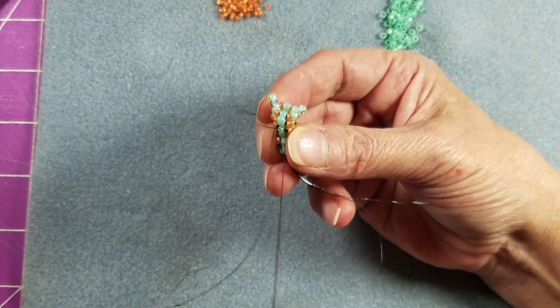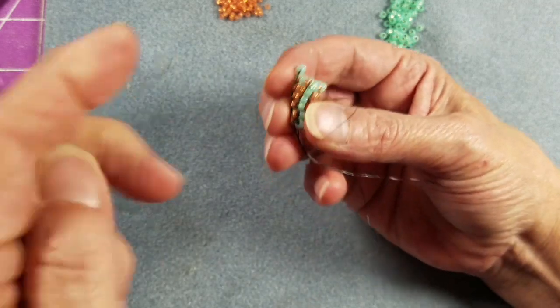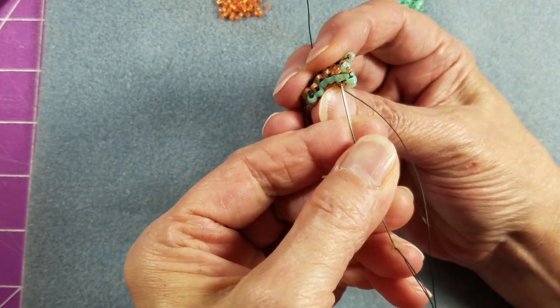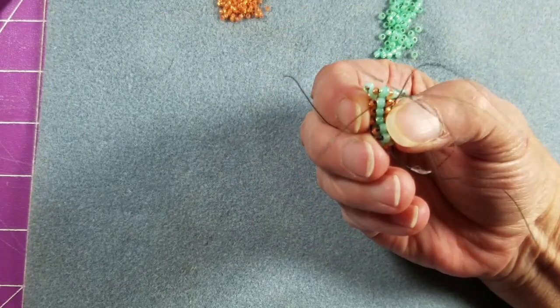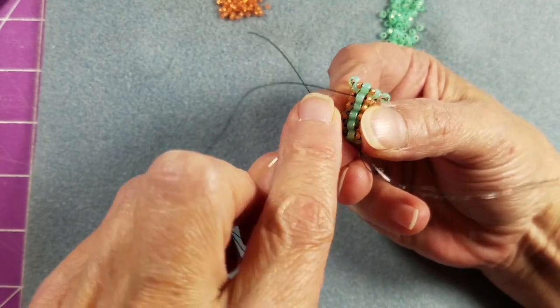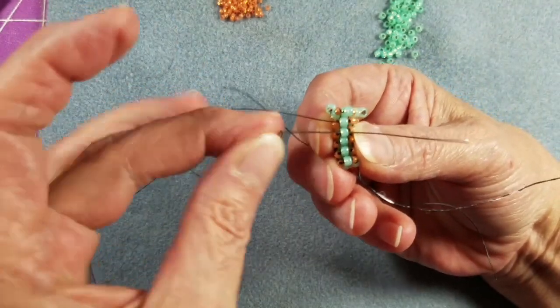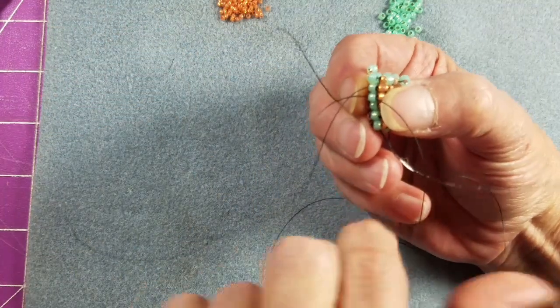I'm still going left to right because that's the position I started in. Now I'm going to lock through this 8 above it. So I'm going to go back right to left through the one above it. And then I'm going to come back down through this one below it, left to right one more time. That's really going to secure my thread a lot better.